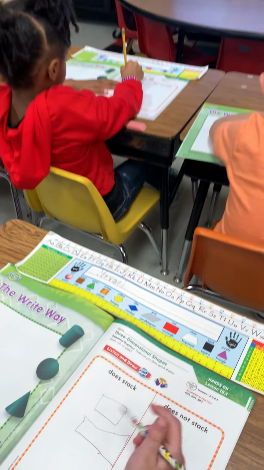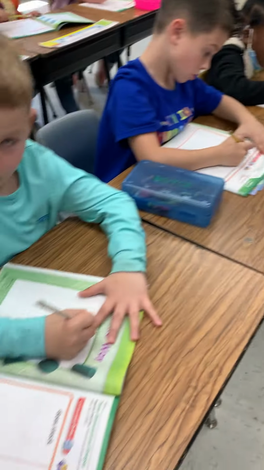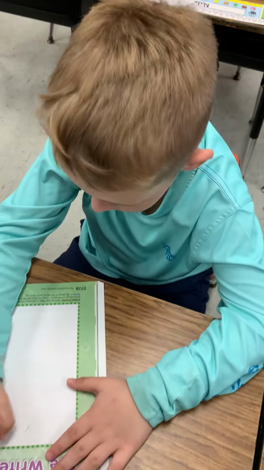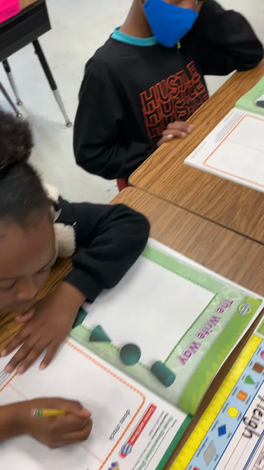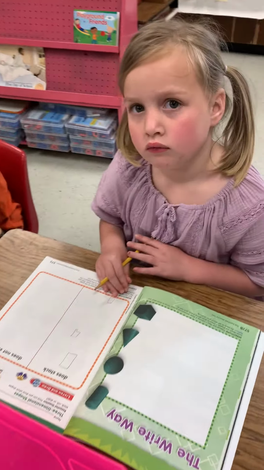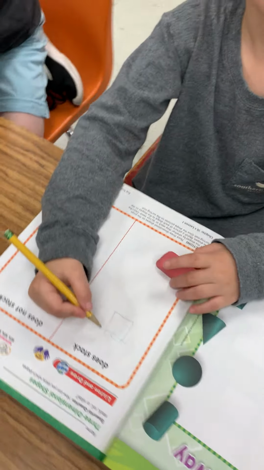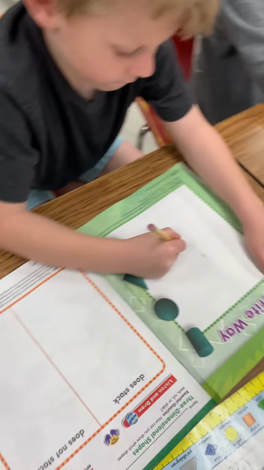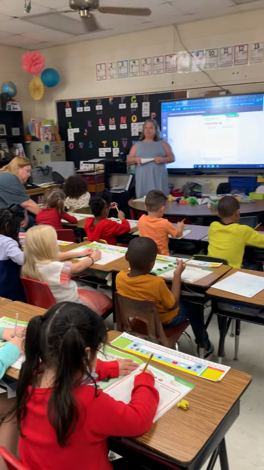Draw a picture of your cube right there. Which one? This one or this one? In this one right here, you're going to draw your cube. Okay? What's this? A cylinder. Can it stack? Yes. Look, I made a stack. I want you to draw it in this column. Good.